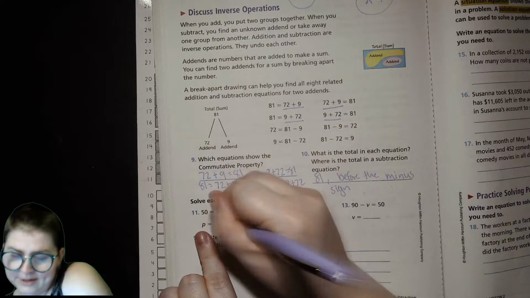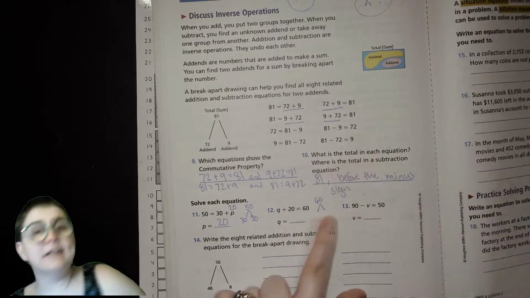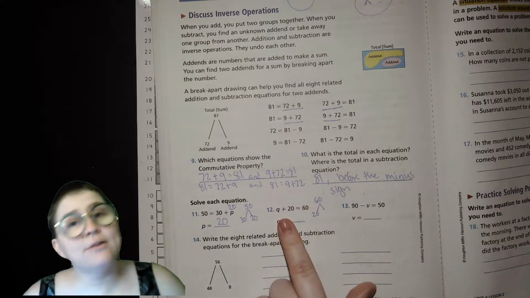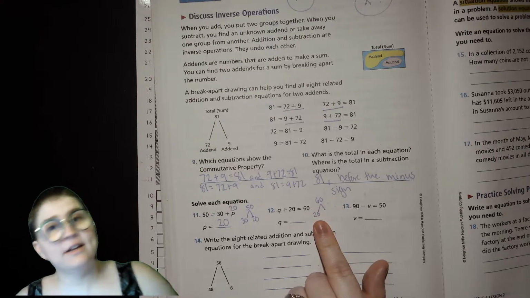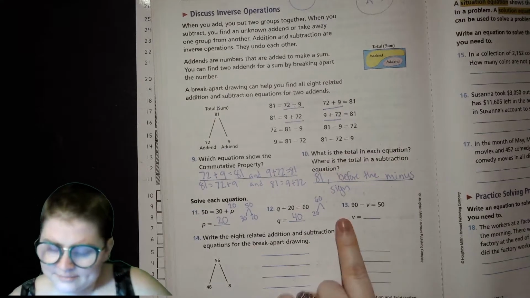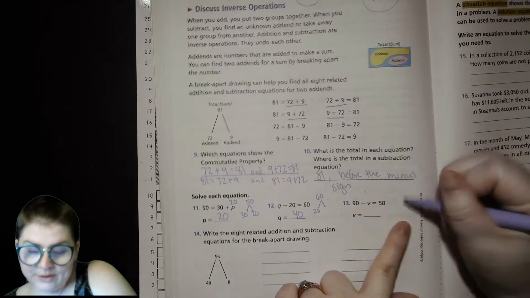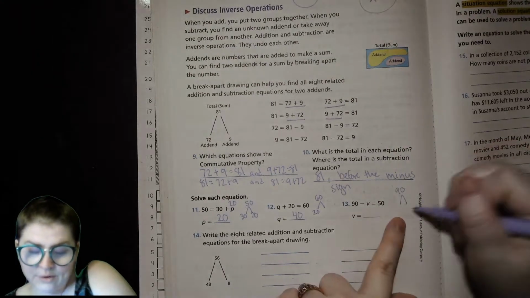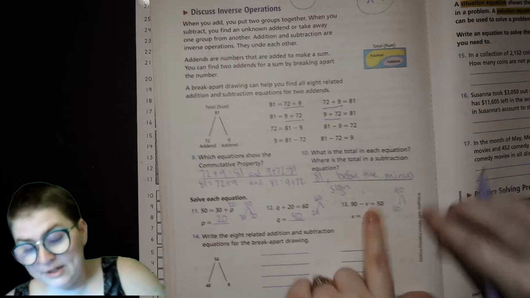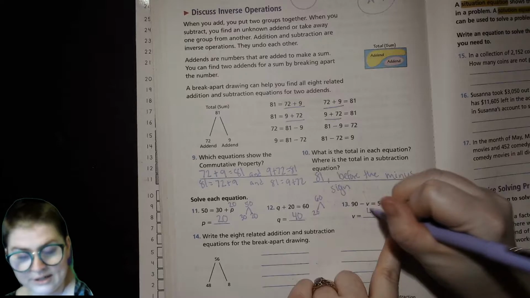Right, so here. Same thing here. We have a missing partner. We know our total is 60. We know that one of the partners is 20. To find that missing partner, we have to do 60 take away 20. And that will be 40. And then right here, we know our total here is 90. We know one of our partners here is 50. And we know the other partner is missing. So what we can do to find that missing partner is 90 take away 50. And that will give us 4.